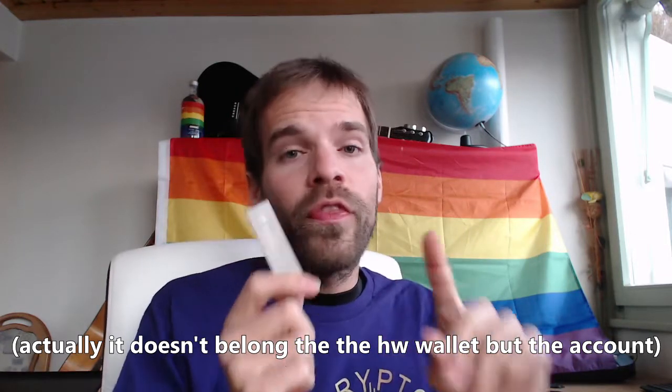Just a little bit of technical stuff here because I want you to understand this because this is important. Basically, your hardware wallet has one master key, we could call it. It is one key where all the other keys can be derived from. Whatever account you create on your wallet, the details for it can be derived from this master key.